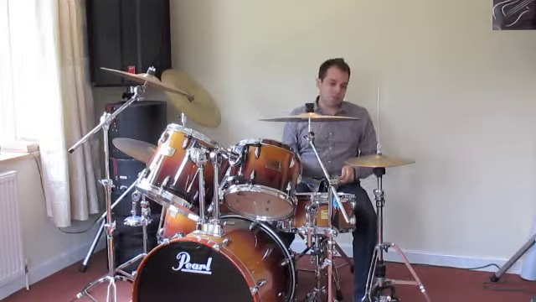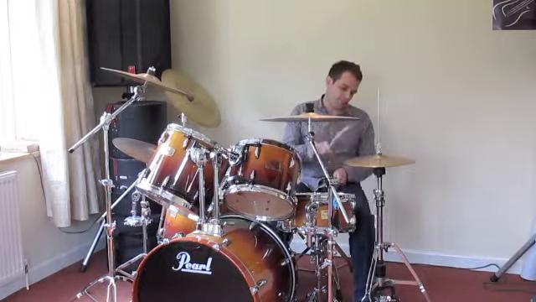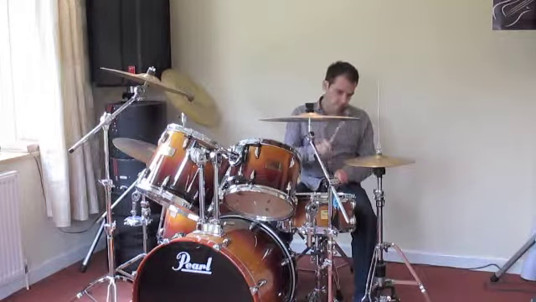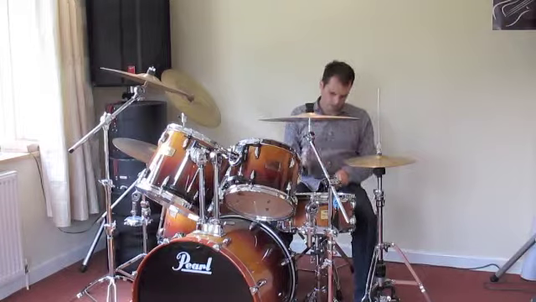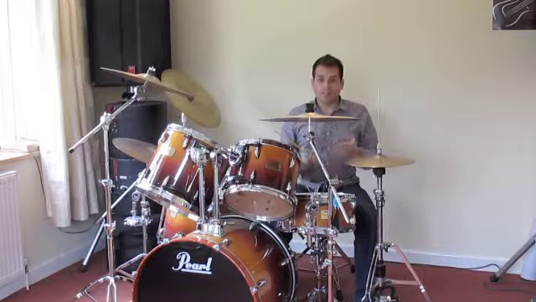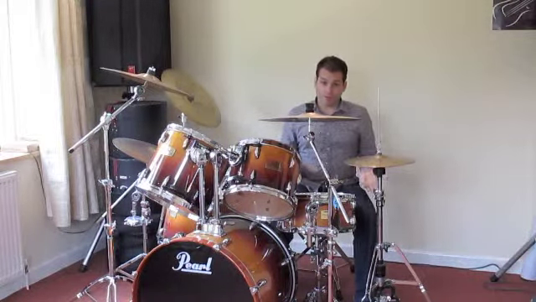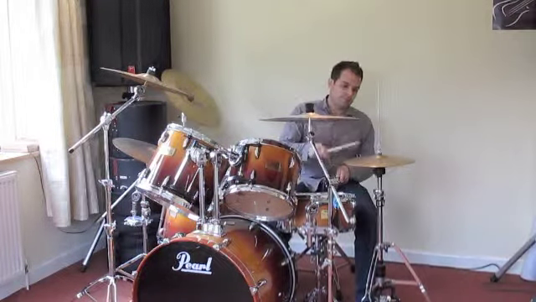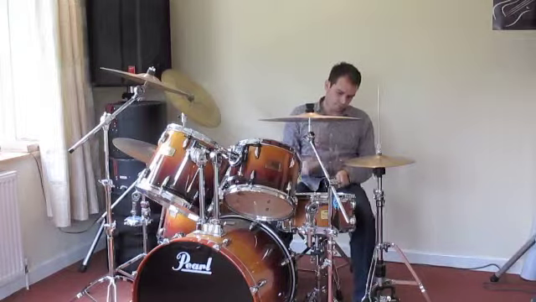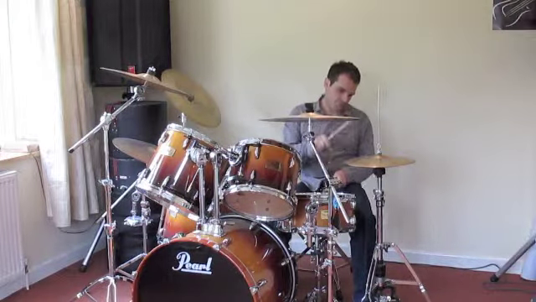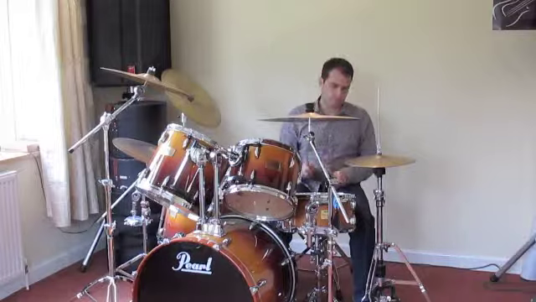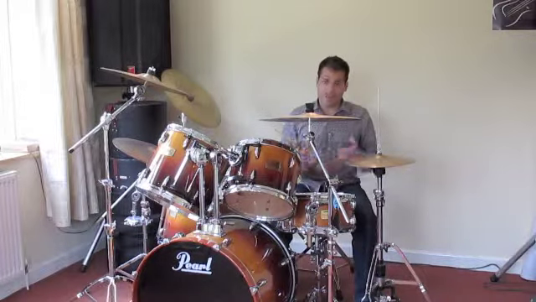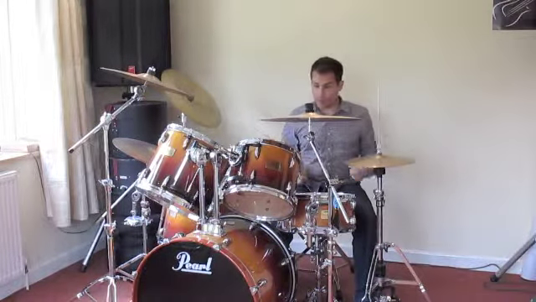And this one is called the Weetabix. And last but not least, the beef burger fill. This is probably the most popular drum fill of all. That one always sounds great in virtually any genre or style that you play.